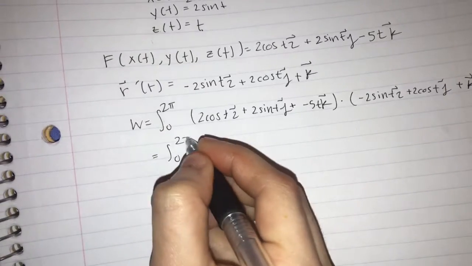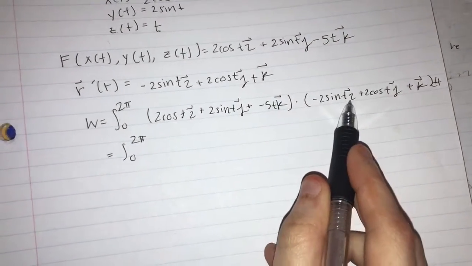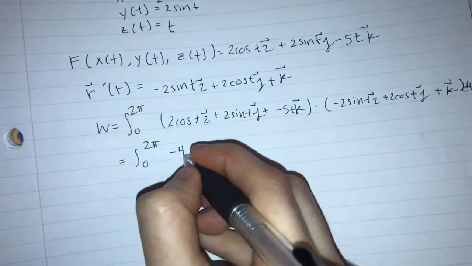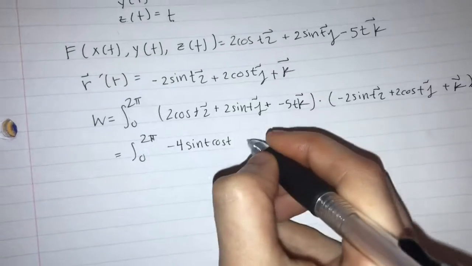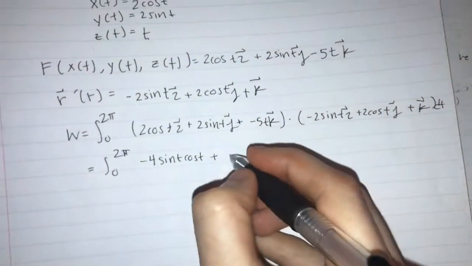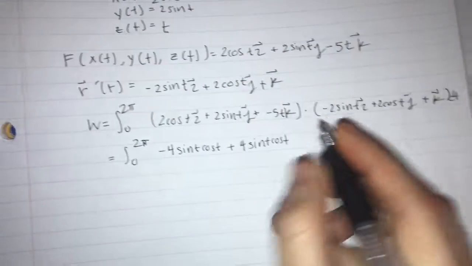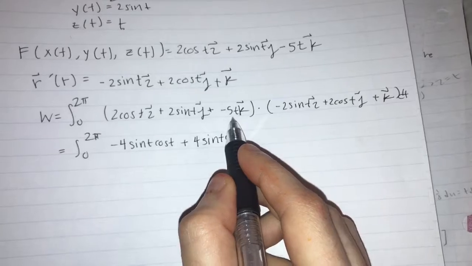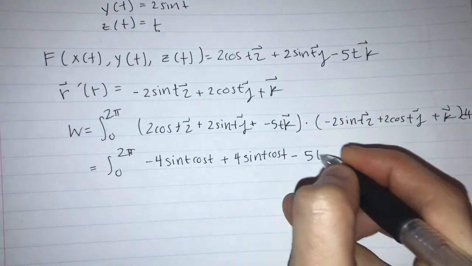So the dot product of that would be 2 cosine t times negative 2 sine t, which is negative 4 sine t cosine t, plus 2 sine t times 2 cosine t, which is 4 sine t cosine t, plus negative 5t times 1, which is minus 5t.